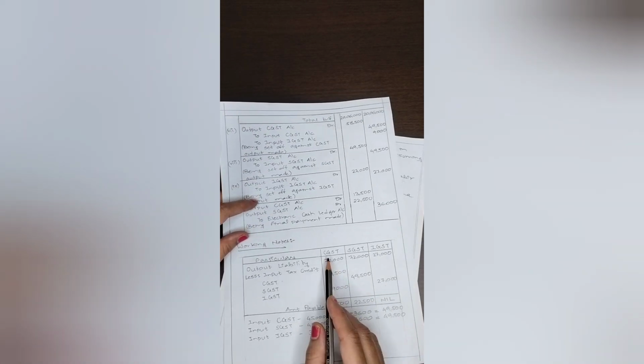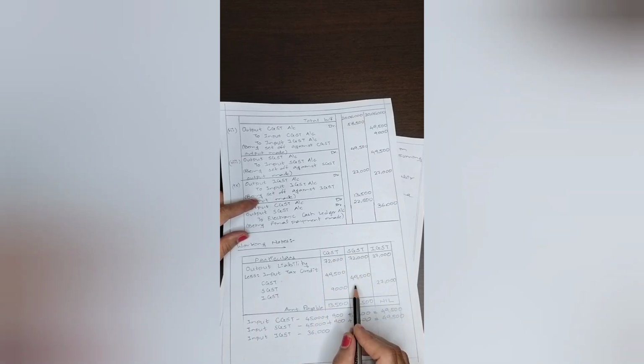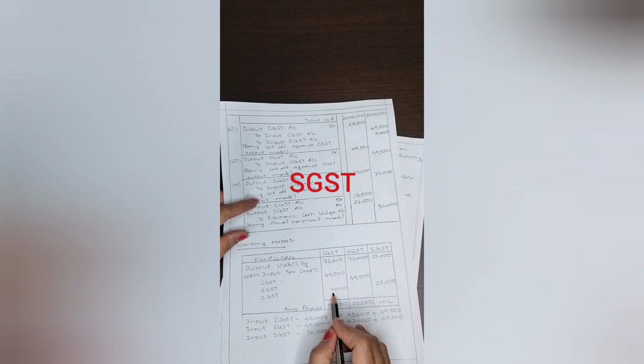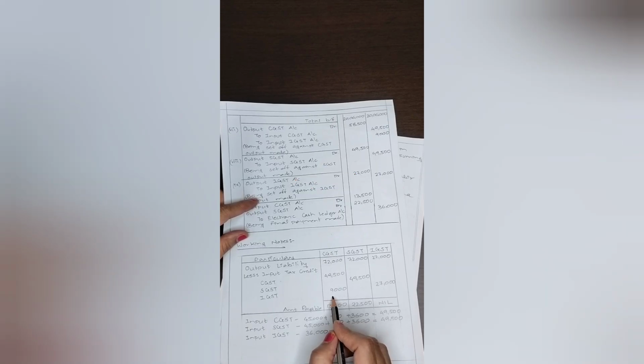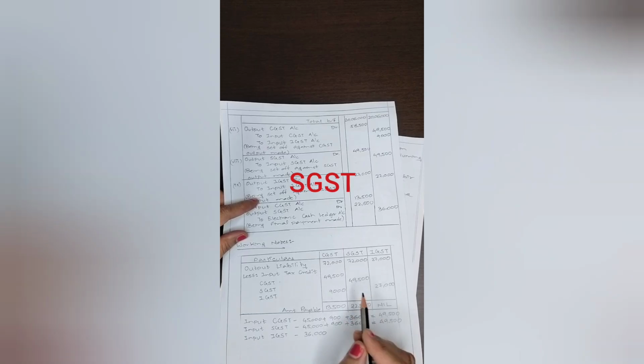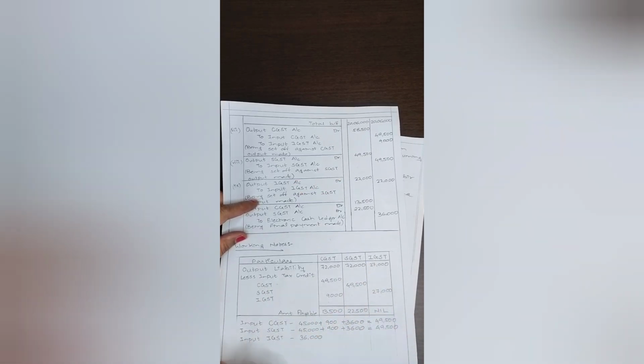He will take it from CGST. Let's say if it is more than this, he can take a credit. If the balance of CGST got finished, he can take a credit from IGST. But first he will take a credit from CGST. And still if there is some balance left, he can take it from IGST. Okay. Now IGST balance is nil. He is not supposed to pay IGST.